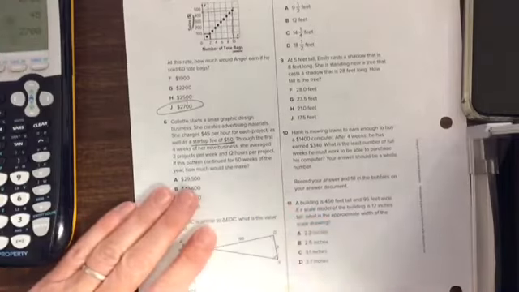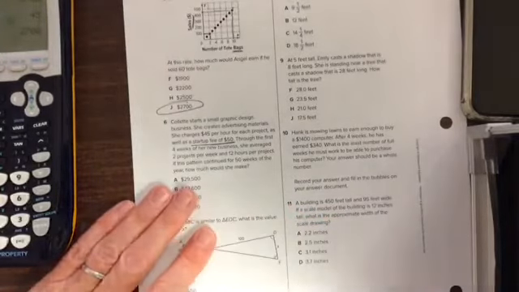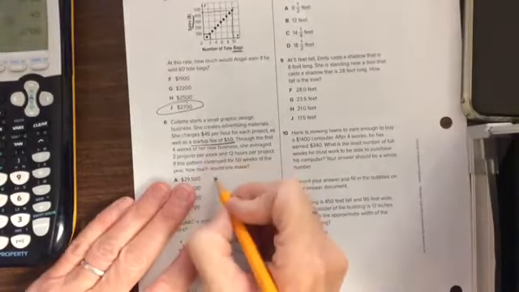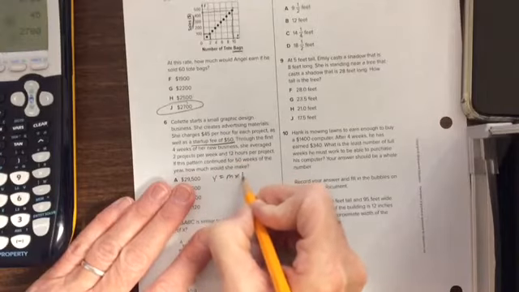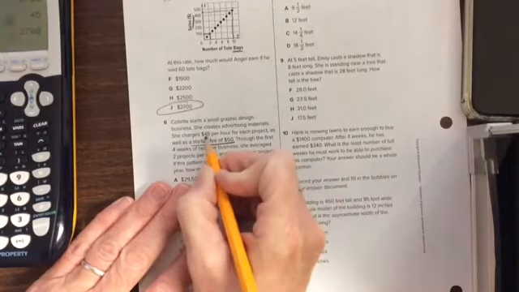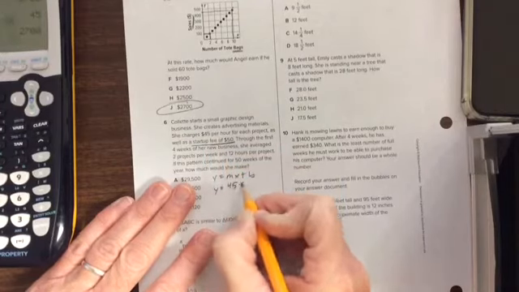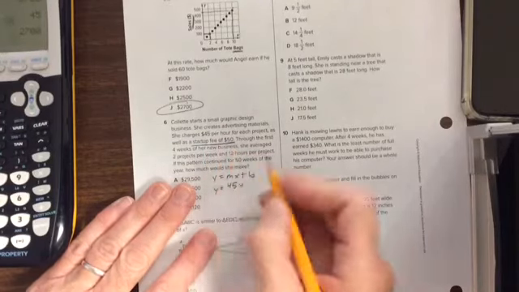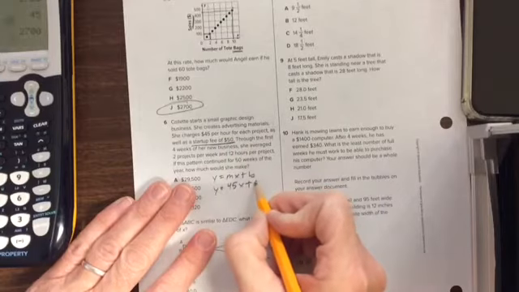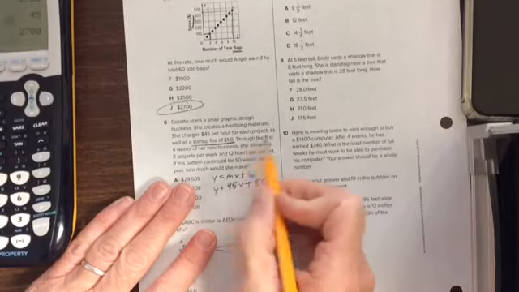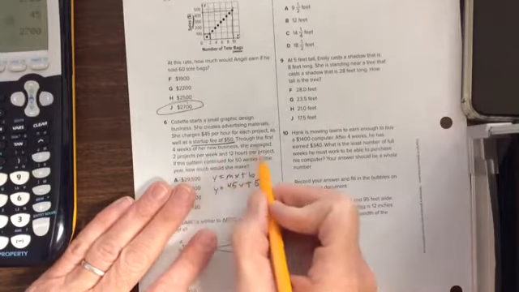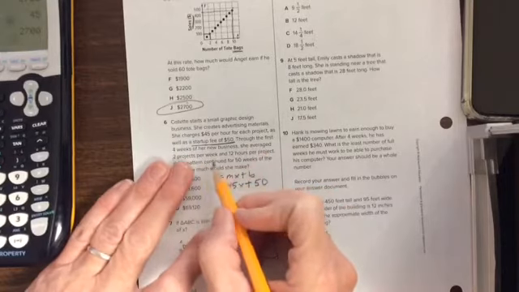So let's see what happens. Y equals MX plus B. So she has a $45 per hour fee, and she charges them a startup fee of $50. So she did 2.